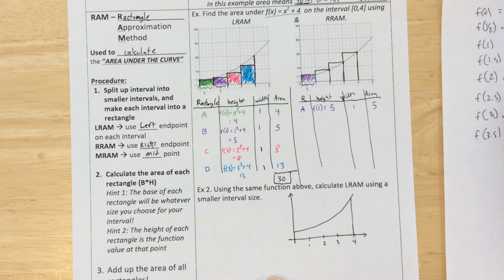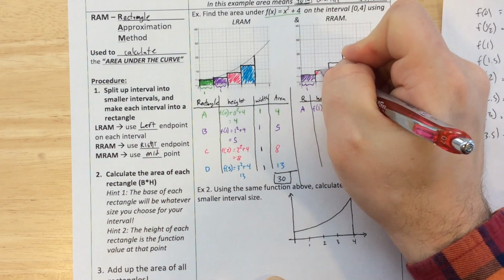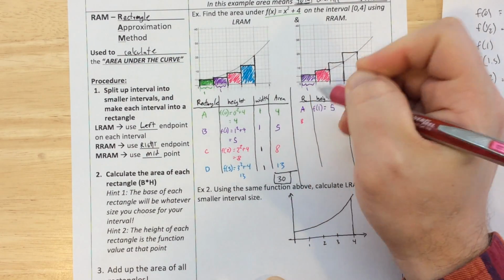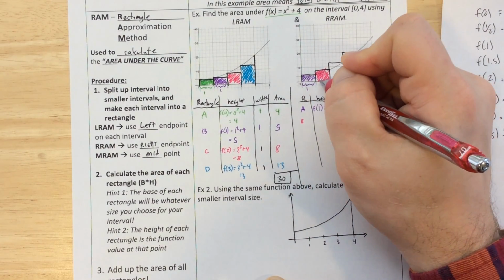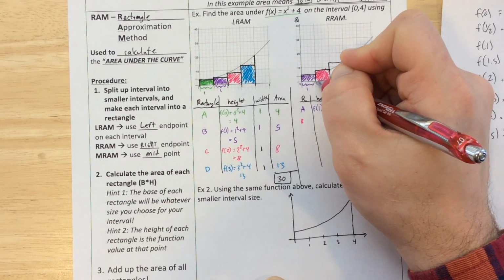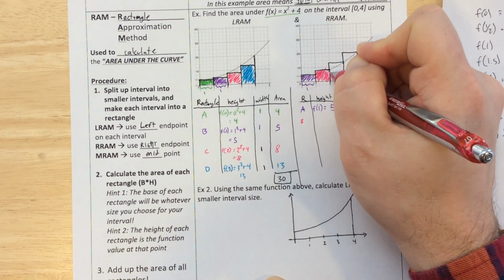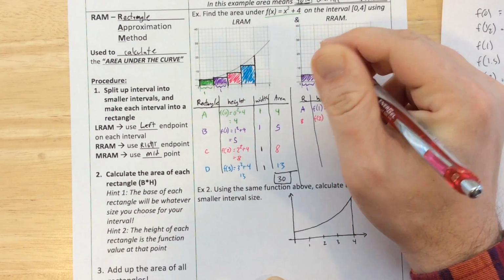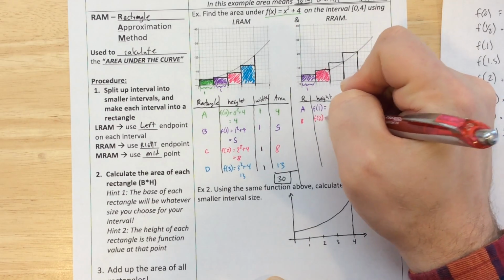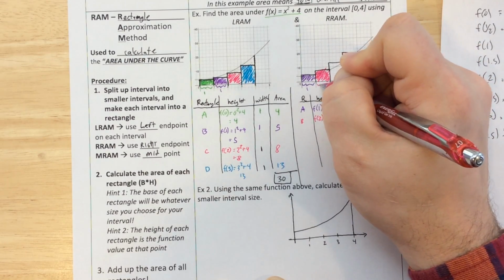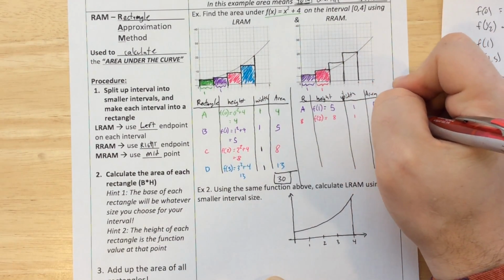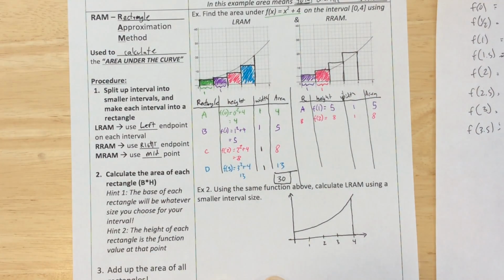My next rectangle, which I will use pink for. You might think I'm randomly picking the colors, but I'm strategically picking them, and I'll tell you why afterwards. The next rectangle comes from 1 to 2, and if I plug in 2, I will go up to the function. That will be the new height of the rectangle. So plugging in 2, 2 squared plus 4 is equal to 8. The width of this rectangle is still 1. And so the area is 8 times 1, or 8 for that pink rectangle.